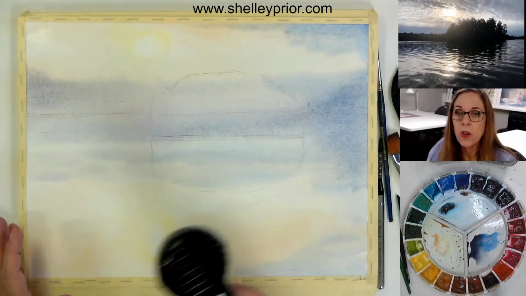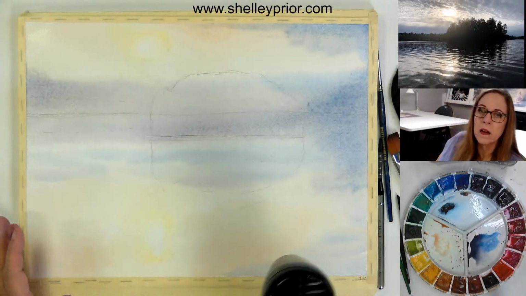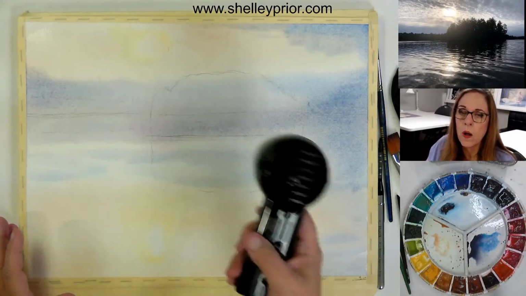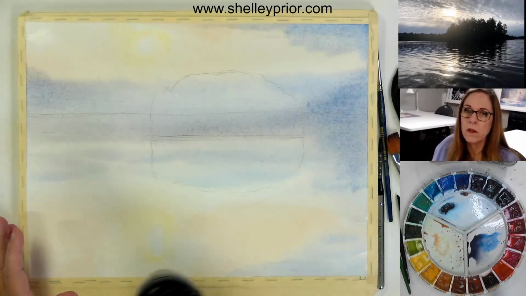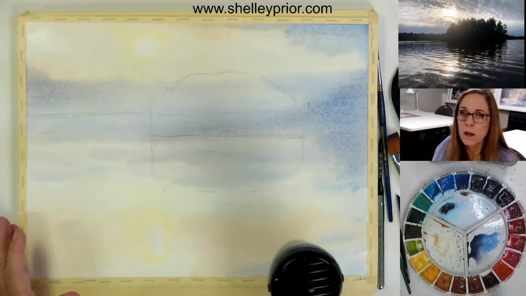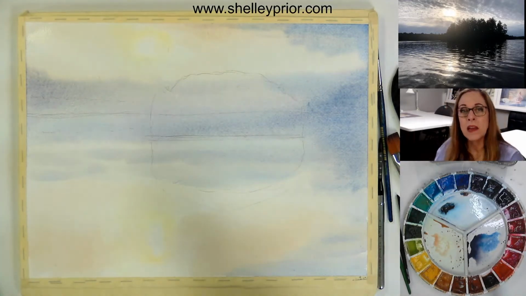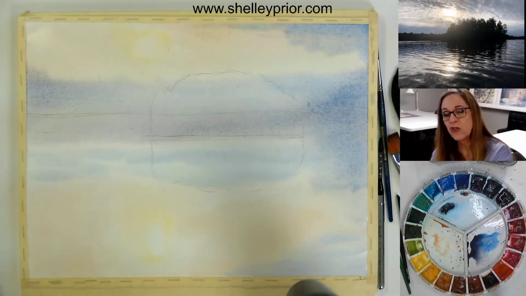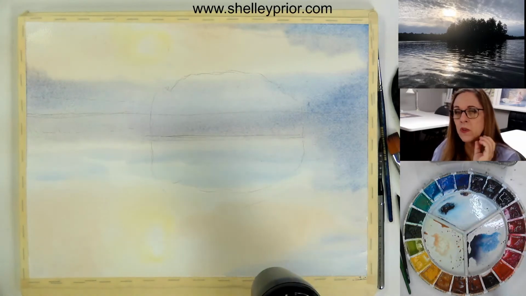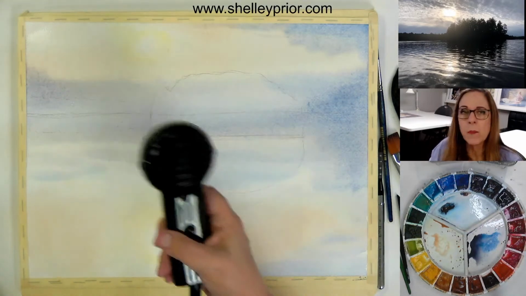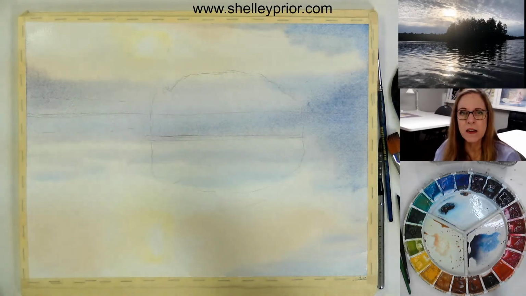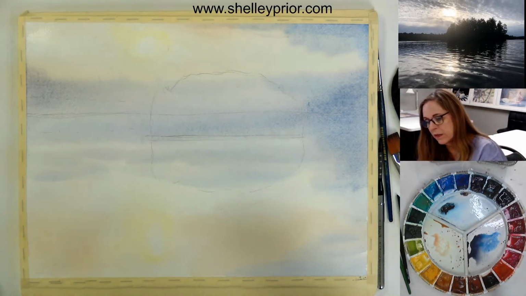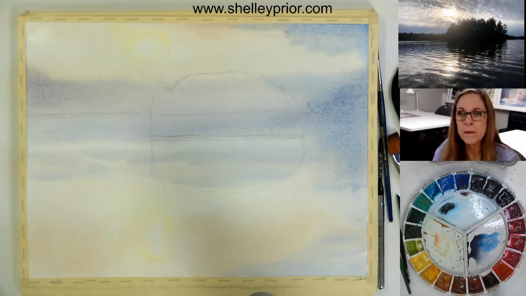Seamus is asking, when I use my spray bottle, don't I have the risk of cauliflowers in the painting? I make sure that I spritz it before the drying stage, before the shine is gone. I have to always be conscious of what's going on on my paper. How much shine is there? If it's starting to go away, don't spray.